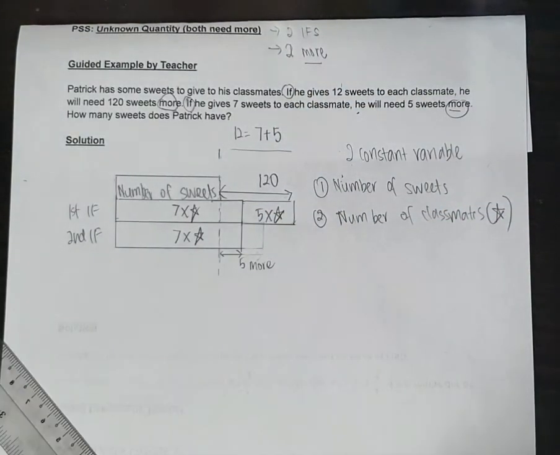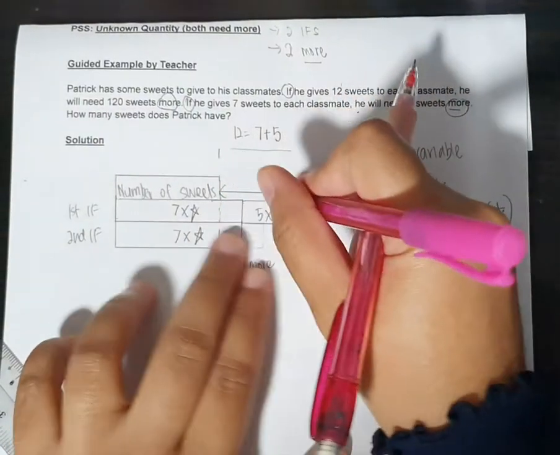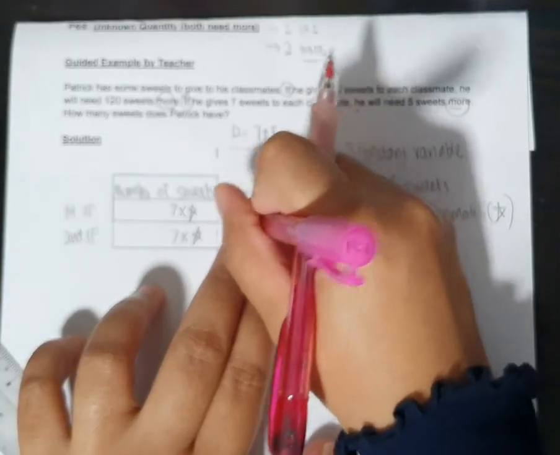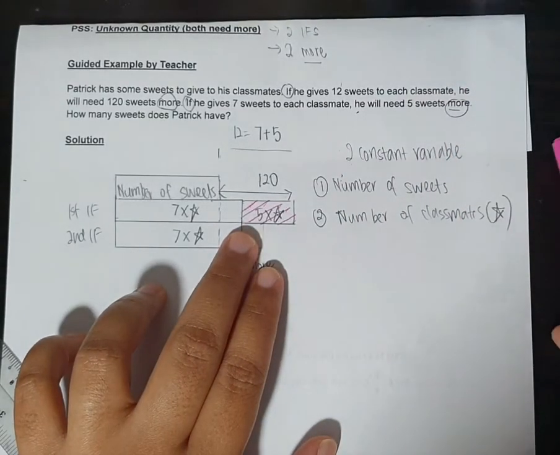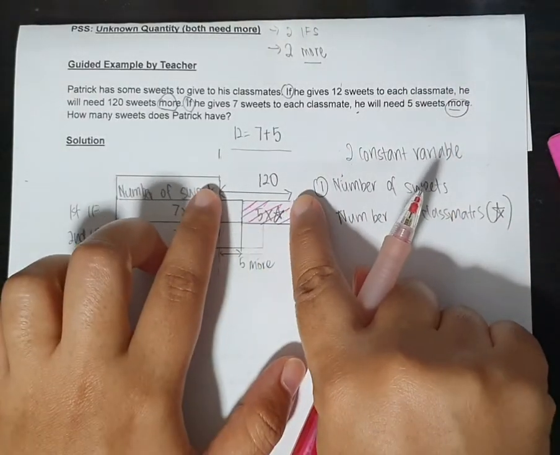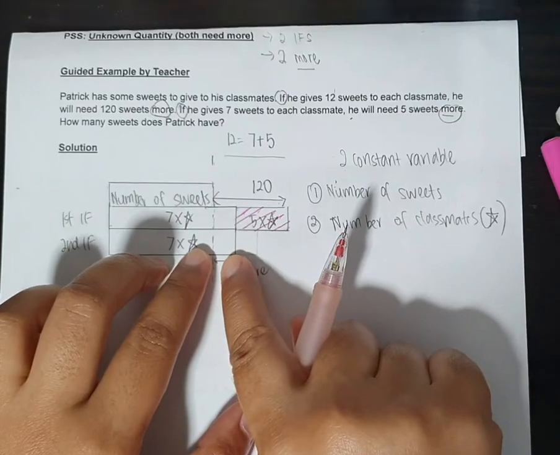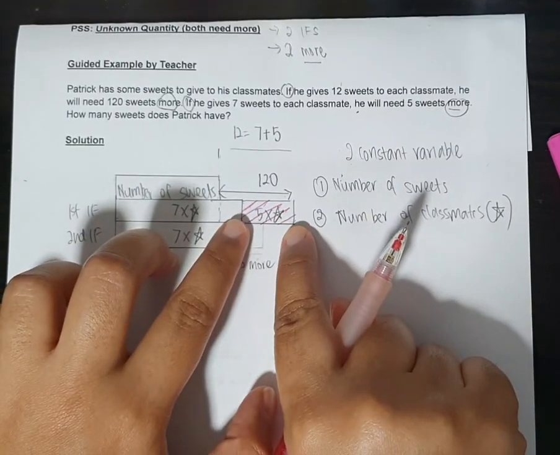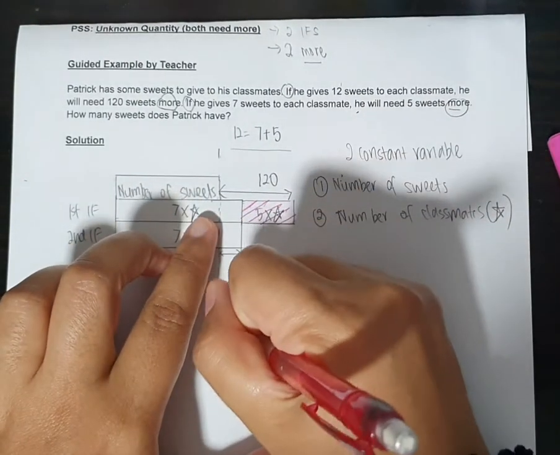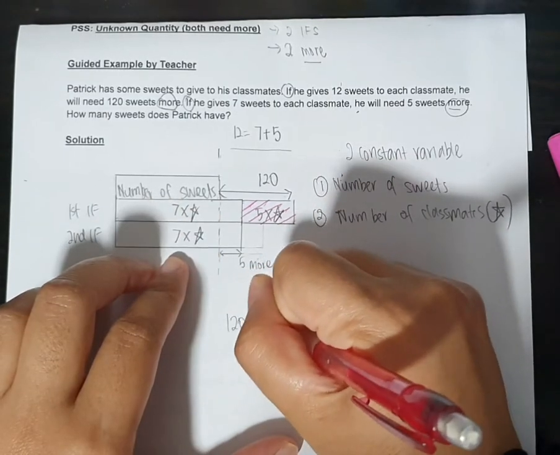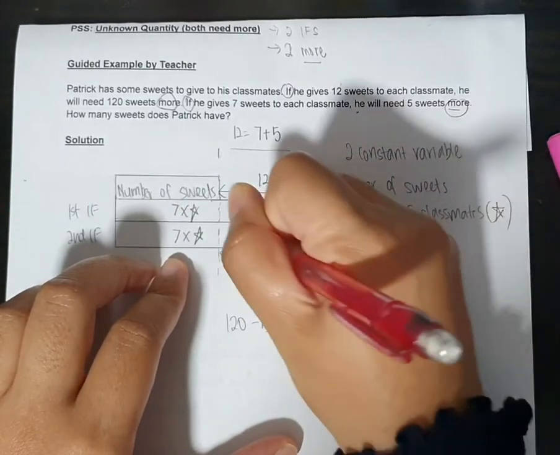Now, just like the double if which is left over, I'm going to look at this extra part. Now, do I know the amount here? No, because here to here is 120. But I notice this is actually 5. So what can I do to find this? It's actually 120 minus 5, which is 115.